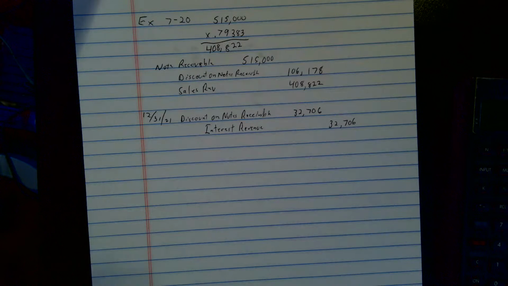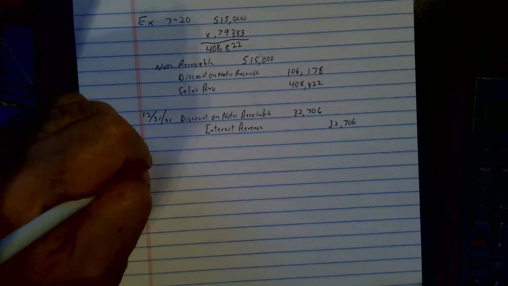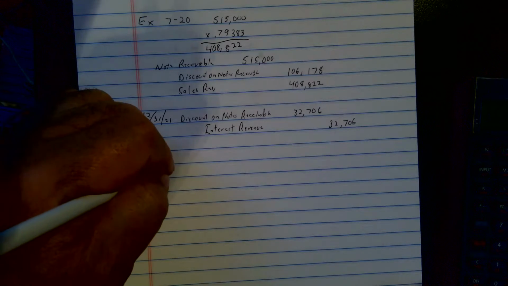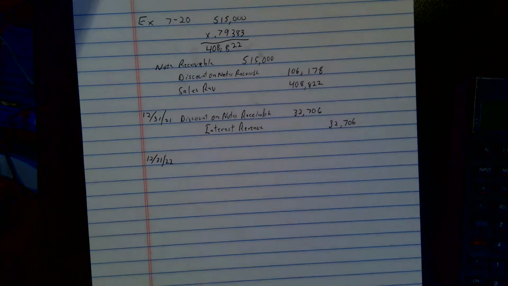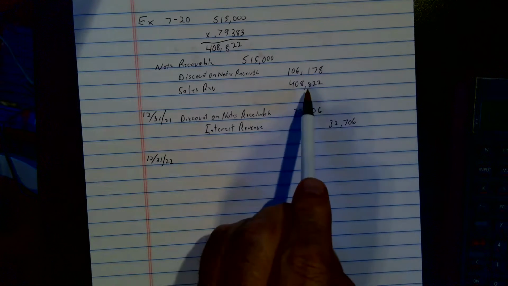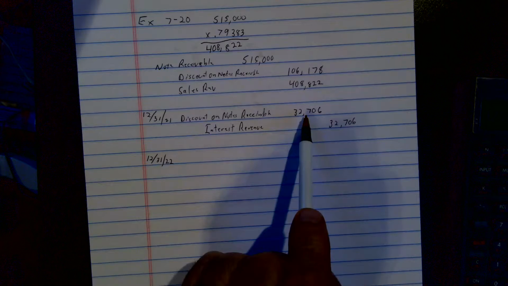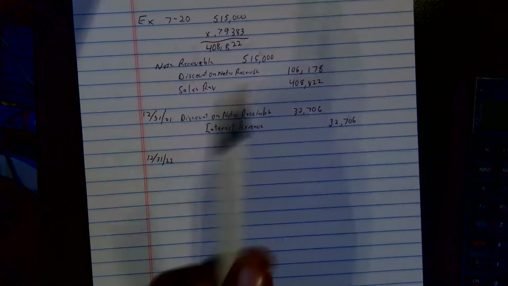Now, we're not going to get paid at this point. We're actually going 2 more years. So our journal entry on 12/31 of 22 is not going to be exactly this. We're going to use the same formula, but we have to calculate the new carrying value. And the new carrying value is the original amount, the 408,822, plus the discount that we've written off.